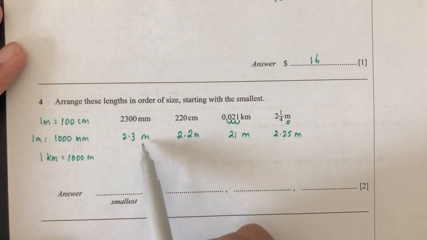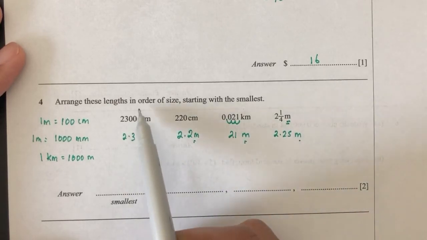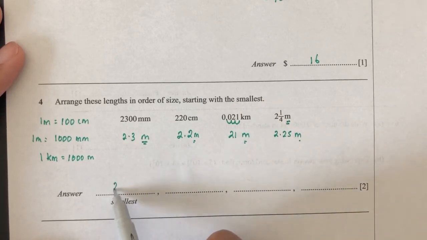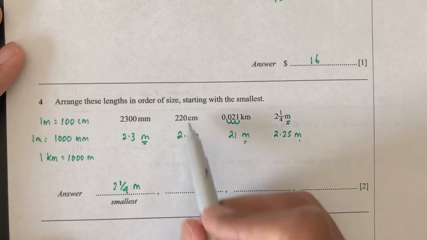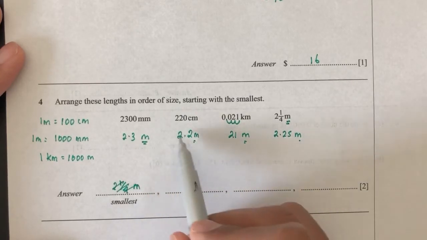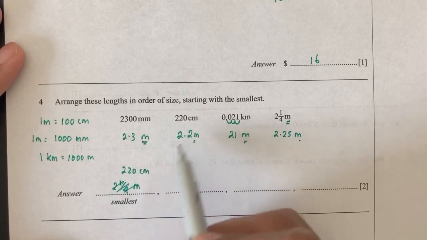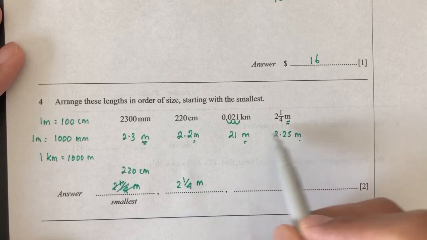So now we can rearrange. Since everything has the same unit, we can compare them directly. Which one is the smallest? This one is the smallest, so 2... and then we have this one. No, this one is the smallest. I made a mistake here. 2.2 meters, which is 220 centimeters, is the smallest. Then this one, which is 2.25 meters. And then we have this one.